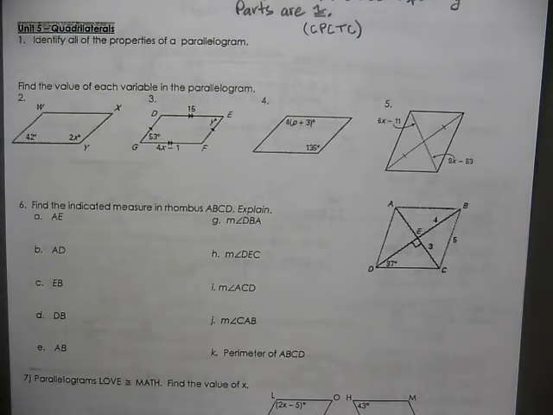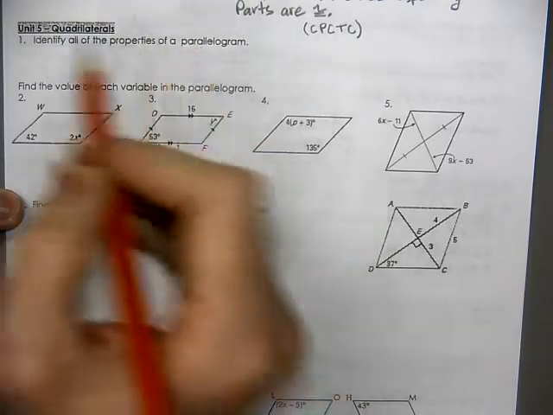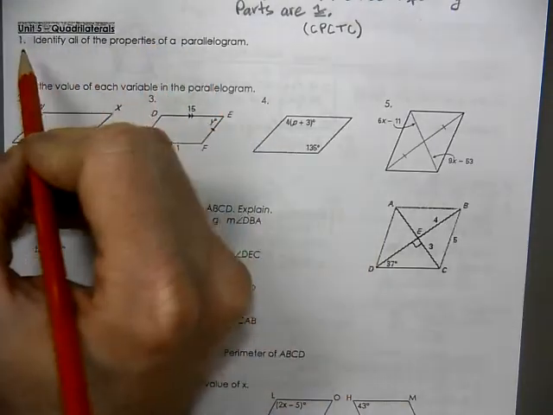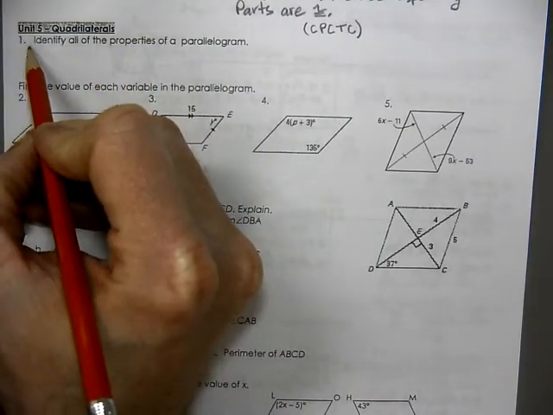This is Geometry, Semester 1 Exam Review, Unit 5. For question number 1, we're identifying all the properties of a parallelogram. Well, some special parts. We have two sets of opposite sides parallel.